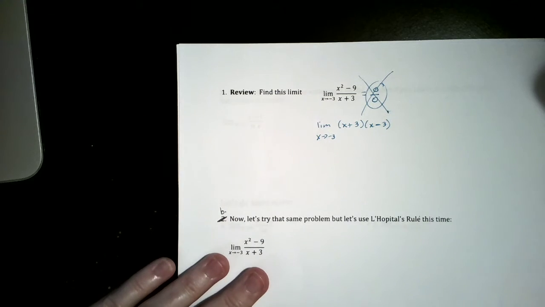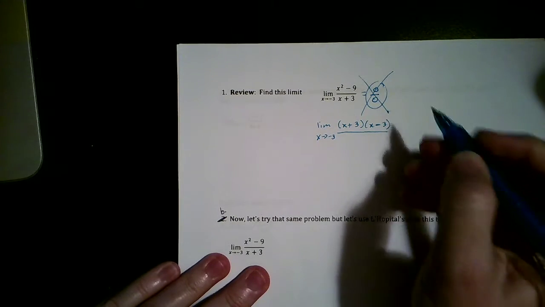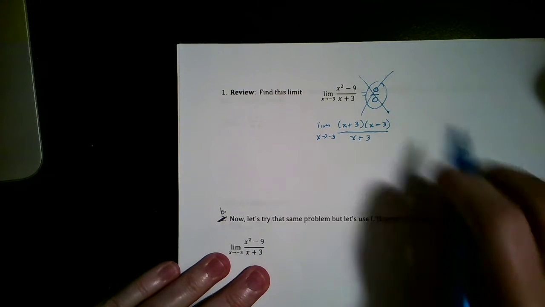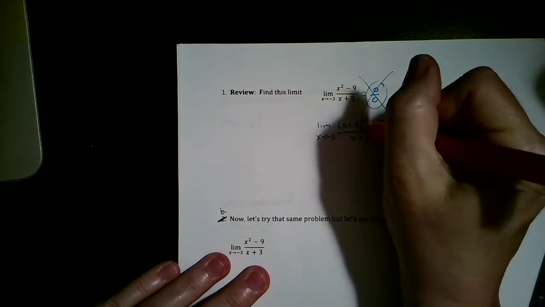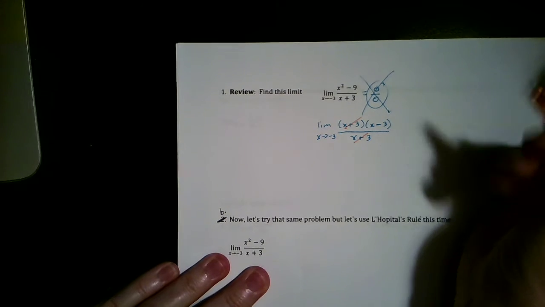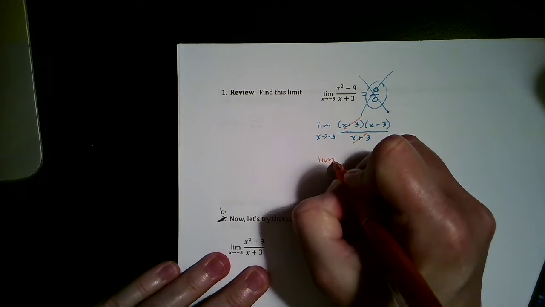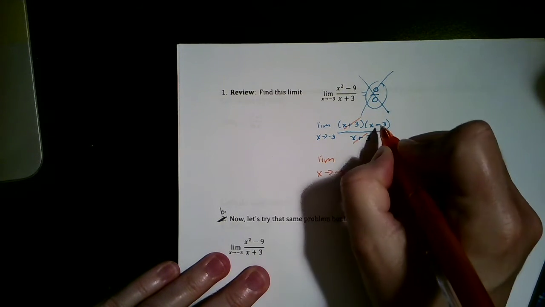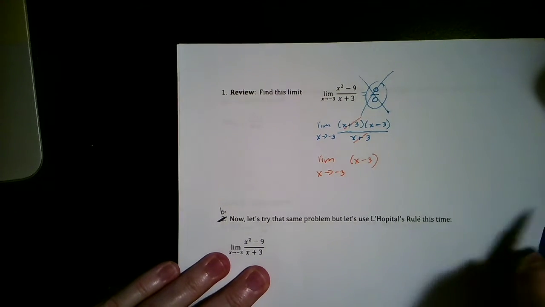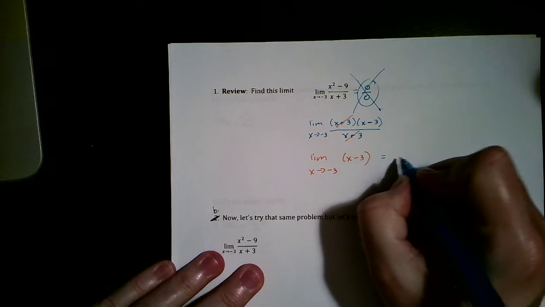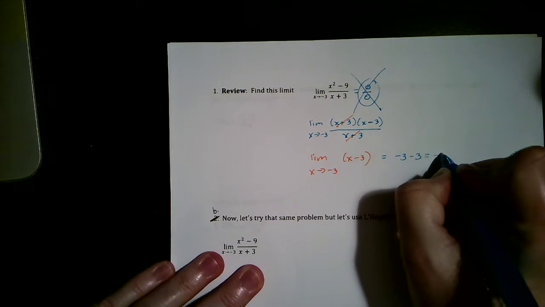Okay, and the bottom stays x plus 3. Then we can see that the x plus 3 terms cancel. This reduces to the limit as x approaches negative 3 of just what's left in the numerator, x minus 3, and then we can do direct substitution. Negative 3 minus 3 is negative 6.